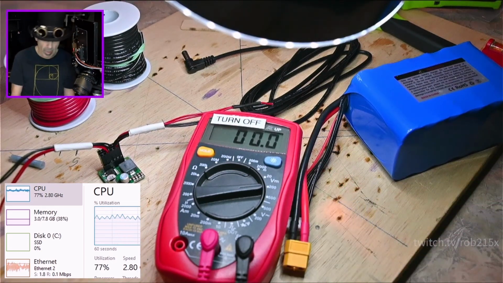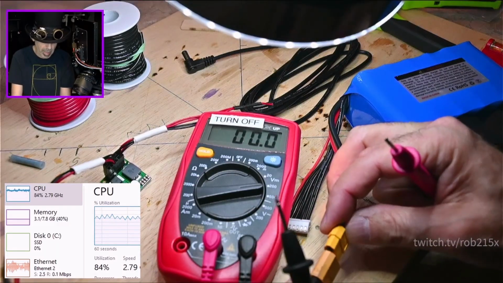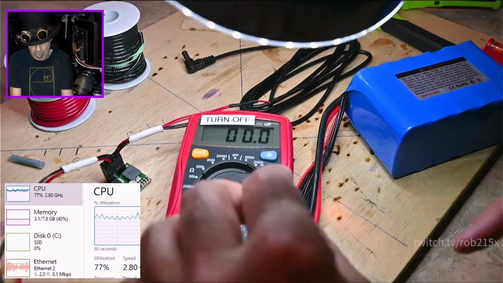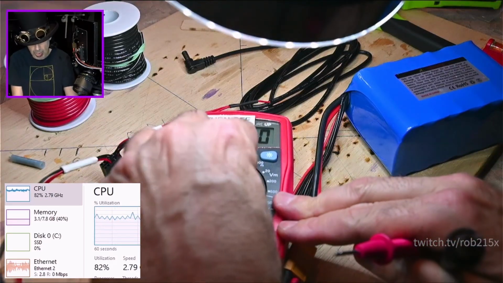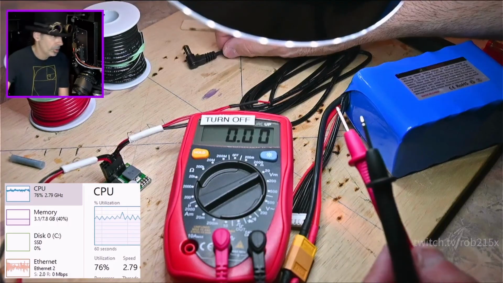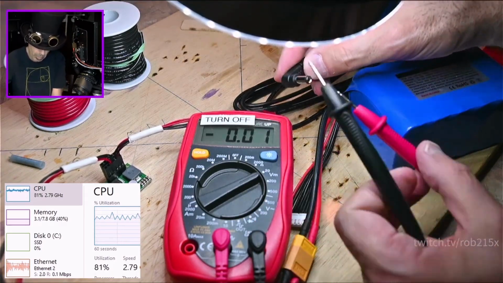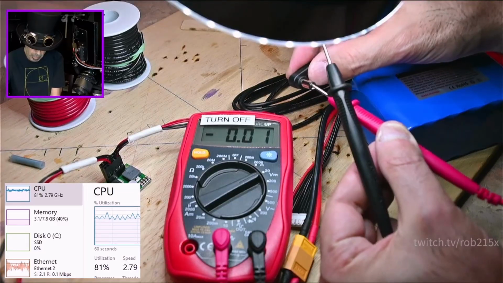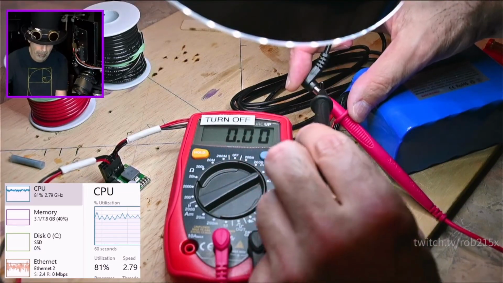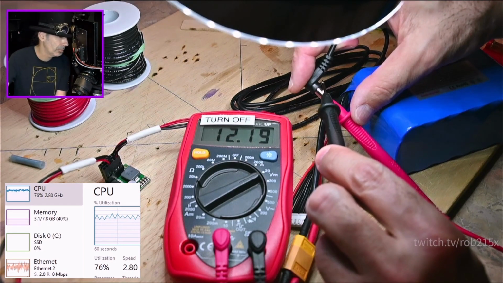Let's plug in our thing again, because I don't know if you could see that with the reflection all messed up. So now we have to go down to our 20 volt range and go here, and 12 volts, man.